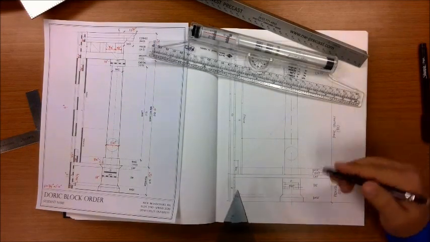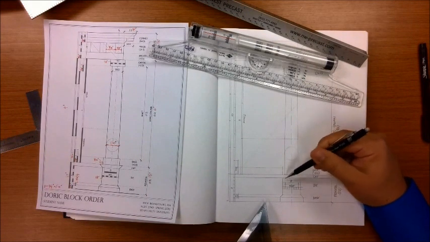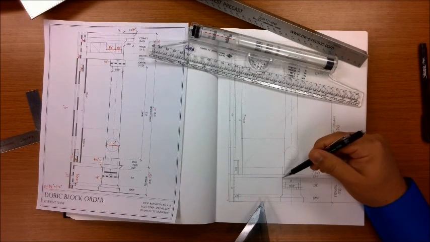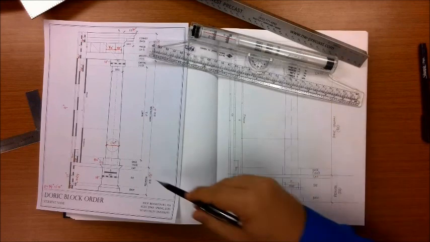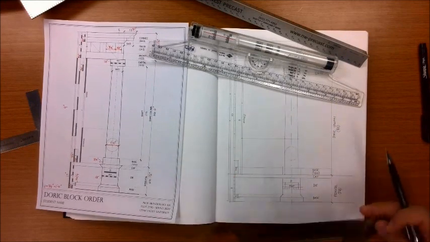All right. And then for this cap portion, we're going to upturn that 45 degrees, as you can see here.